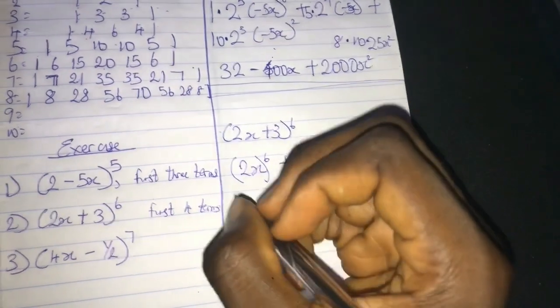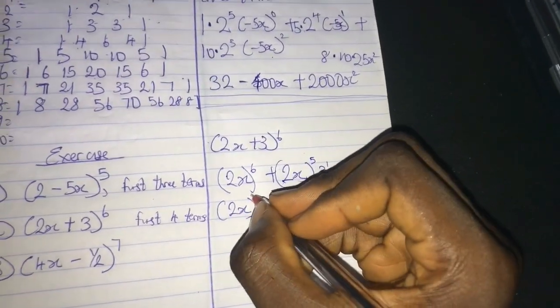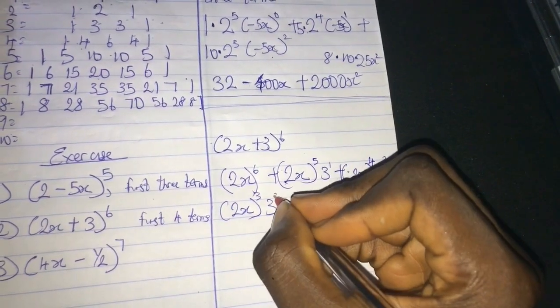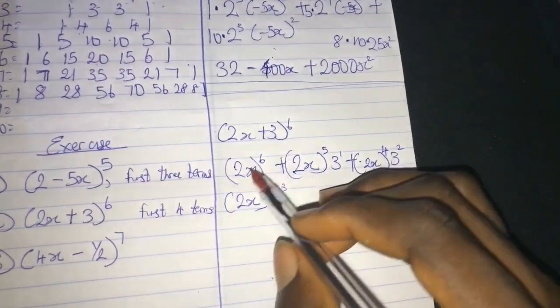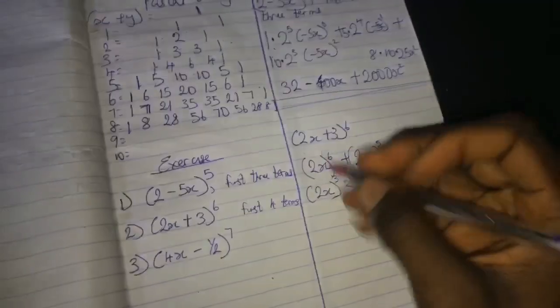So that's the third term. Then 2x to the power of 3, then 3 to the power of 3. I put brackets because it is 2x. After that, we can now put in the binomial coefficients.